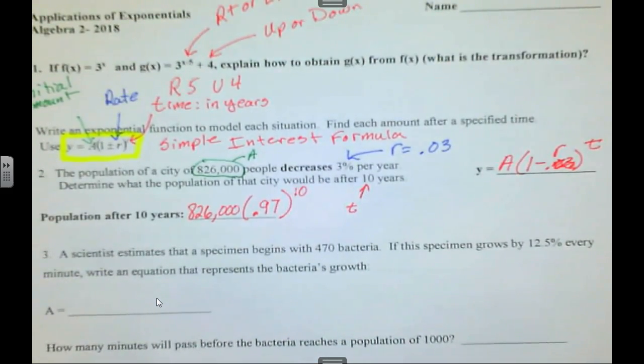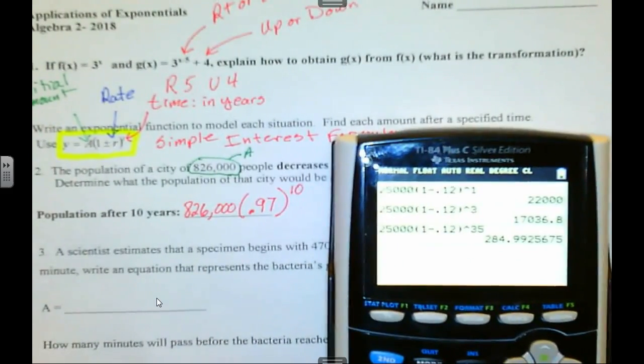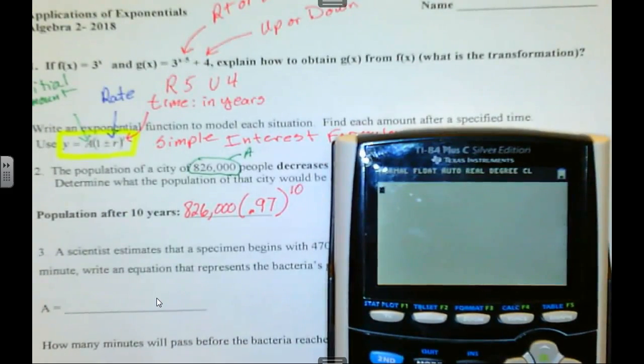Plug it into your calculators. What do you get? A number. Let's see, 826,000 times 0.97. You could put the 1 minus 0.03 in there, raised to the 10.